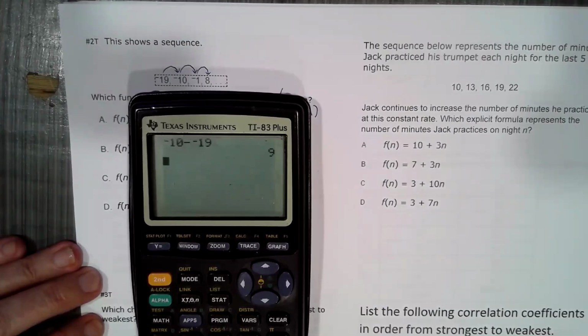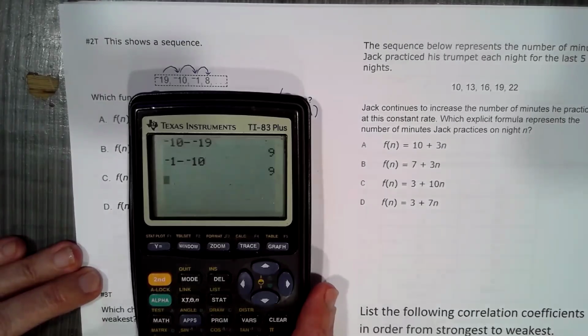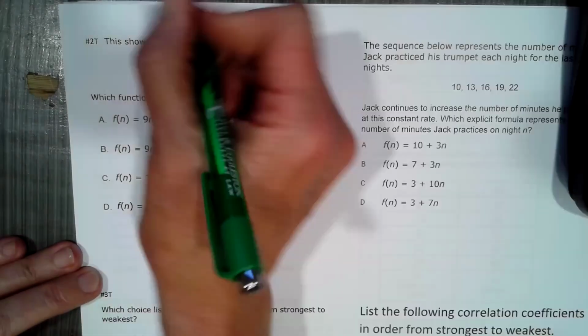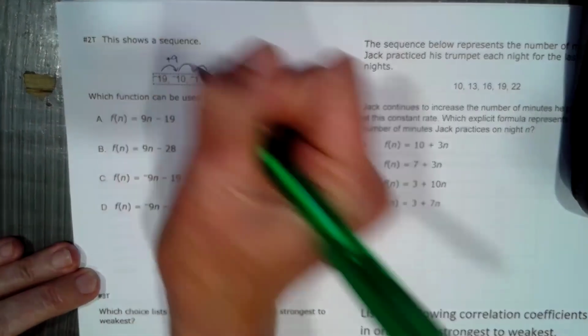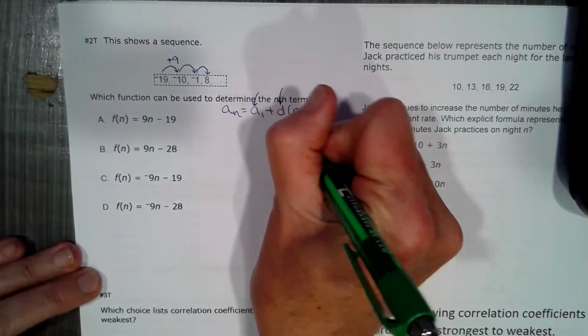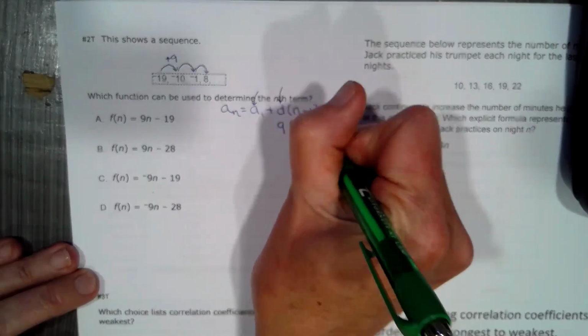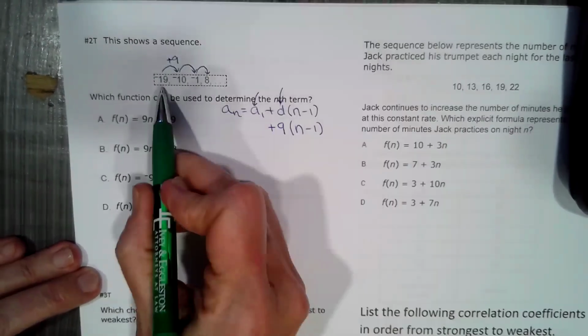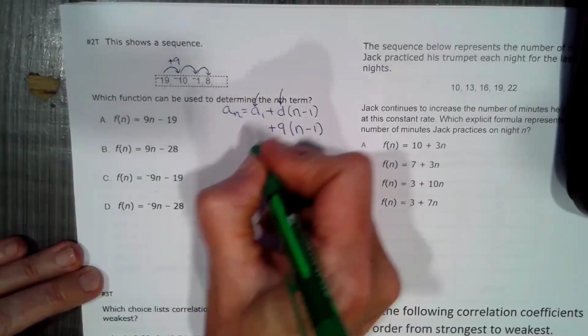And to double check that, let's do the third term minus the second term. Notice I keep getting the same thing, so this is linear, and I am adding 9 each time. So my common difference is 9. My first term is negative 19.